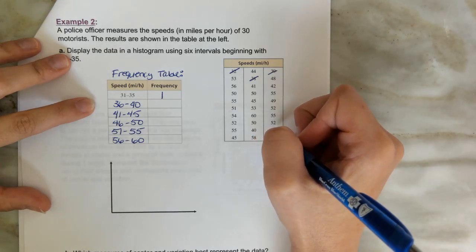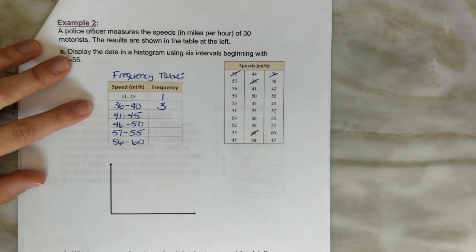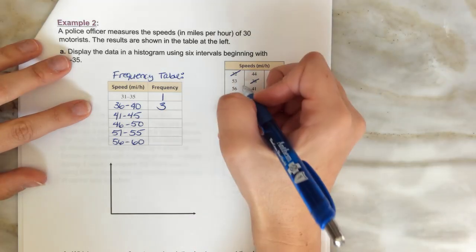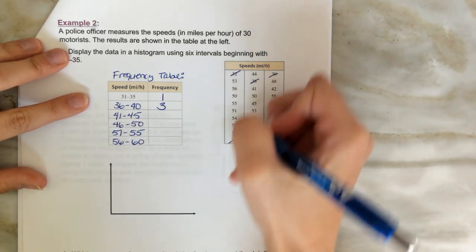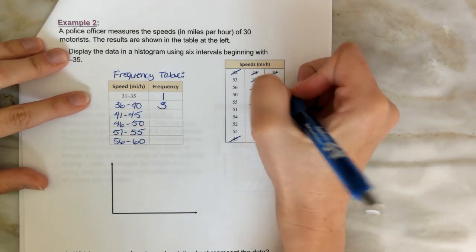I'm missing one. 3. How many people were driving 41 to 45? 1, 2, 3, 4, 5.